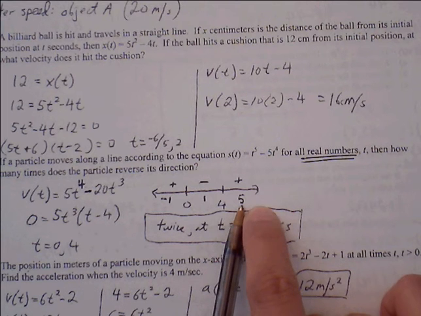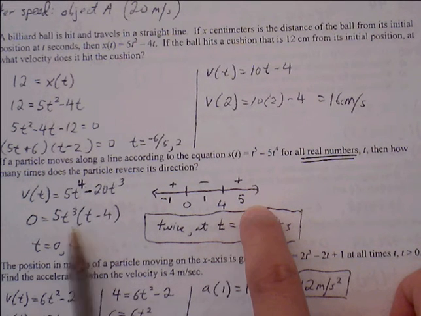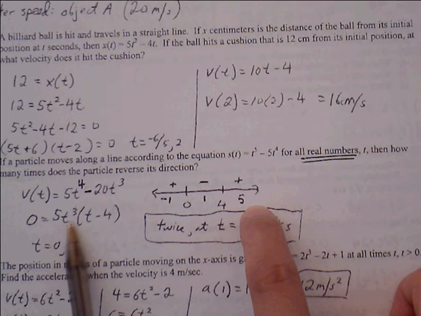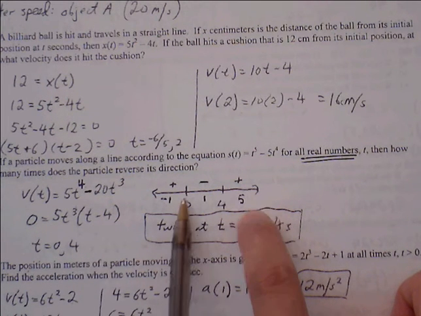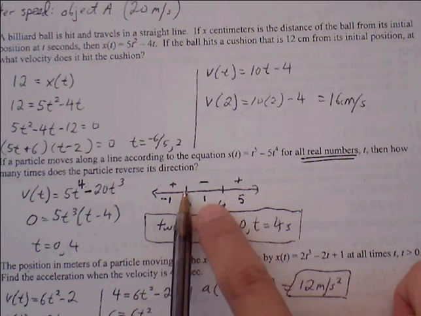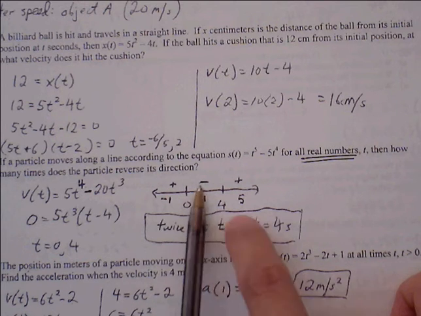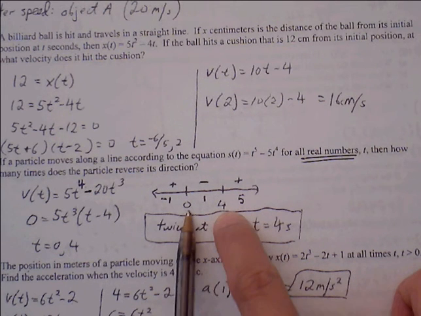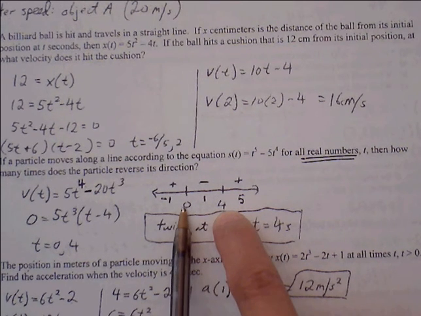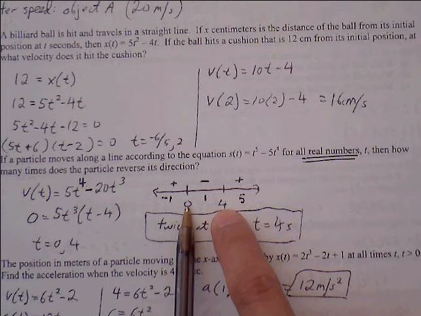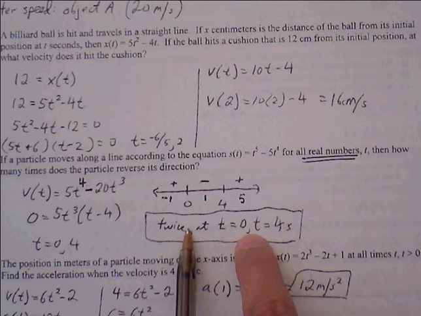Okay, here we can choose 5, a test point here. So 5 times 5 cubed will be a positive value. 5 minus 4 is positive, so positive times positive is positive. So we know that there's a change in sign at 0 and at 4 because the velocity changes from positive to negative and then from negative to positive. So not only is the particle at rest at time values 0 and 4, but because of the sign changes, these are also going to be times at which the particle reverses its direction.